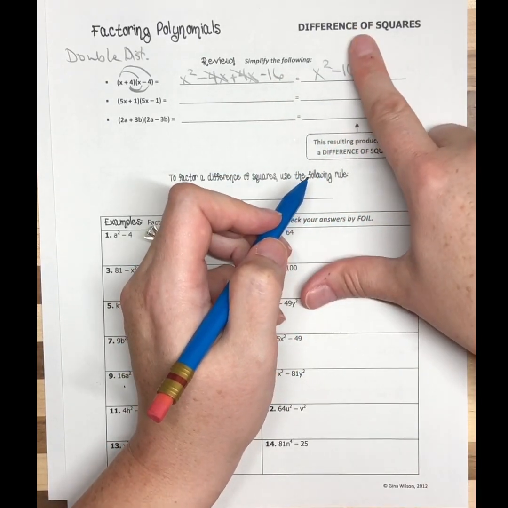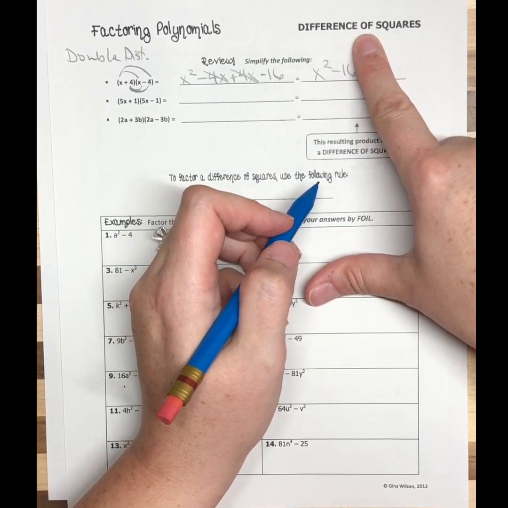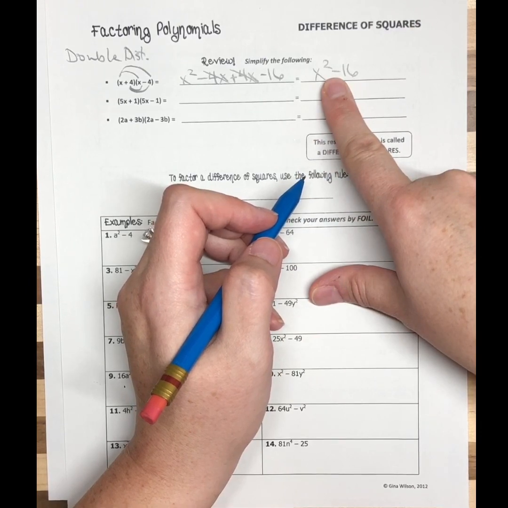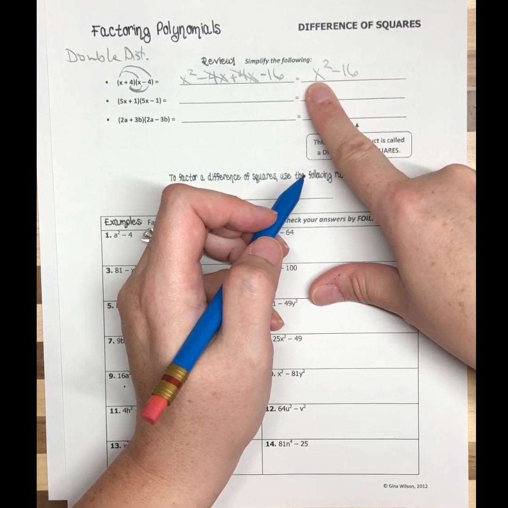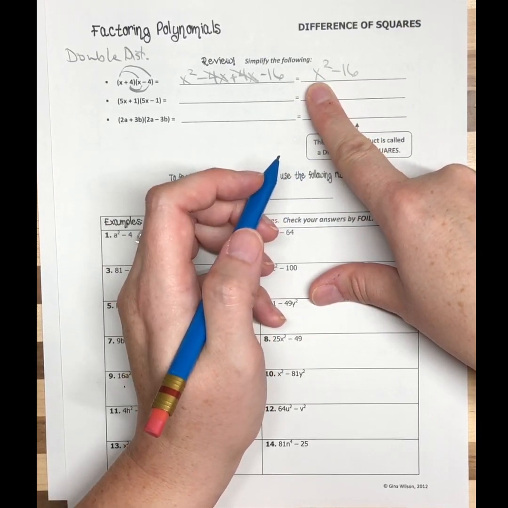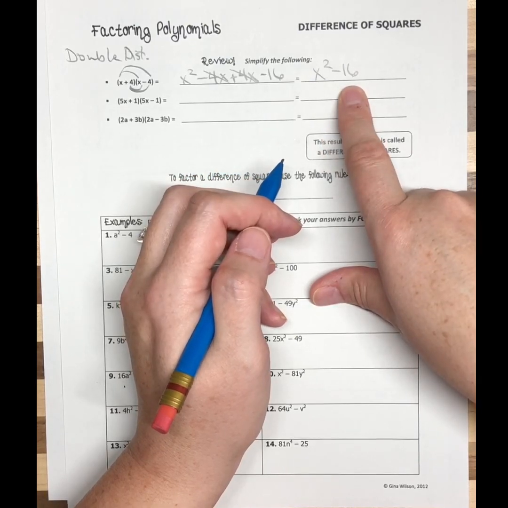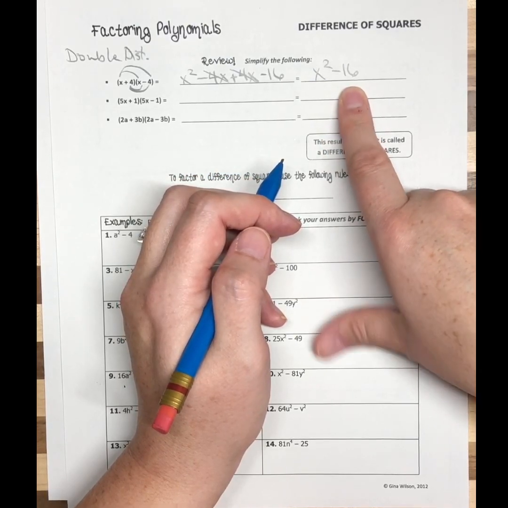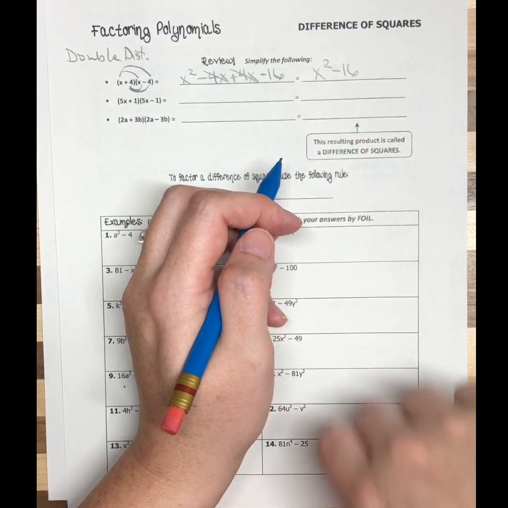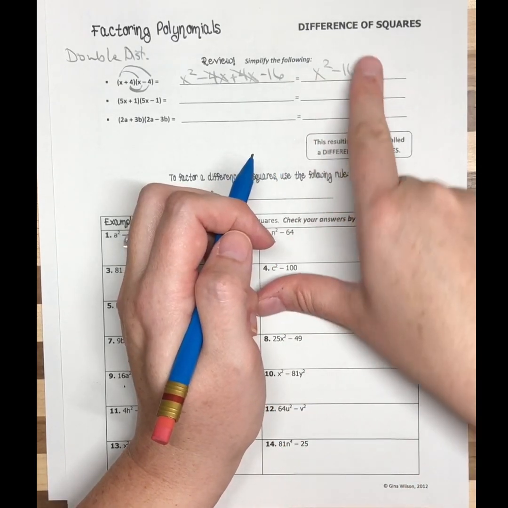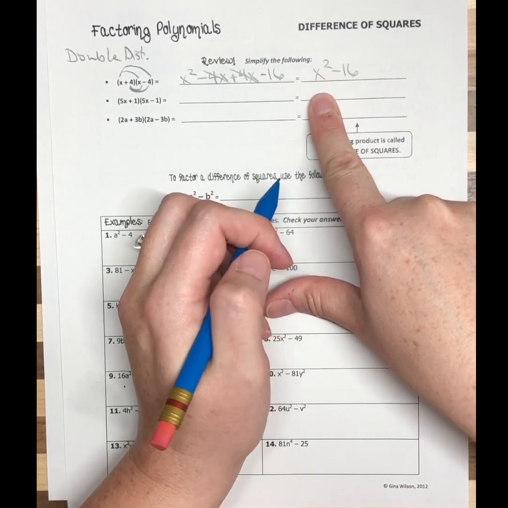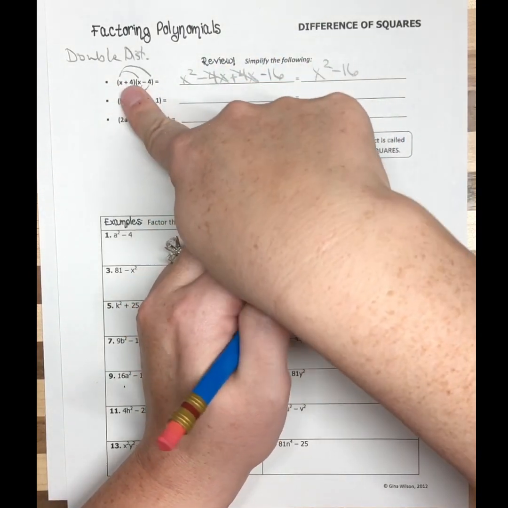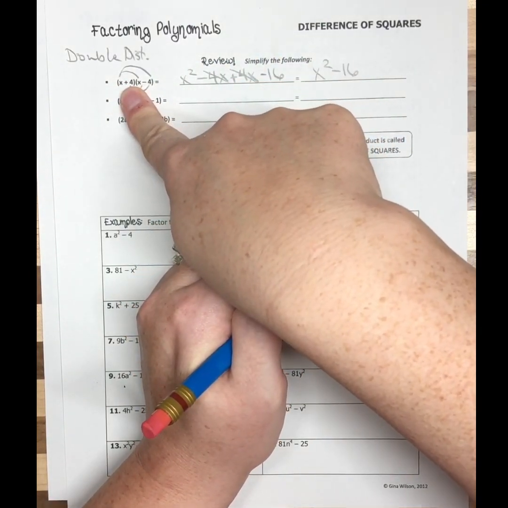Now we actually call this a difference of squares. Why? Well, because it's subtraction. And x squared, well, that's a perfect square because it's x times x. And 16 is a perfect square, which is 4 times 4. That's where the square roots come into play. Because today we're going to start with this as our problem, and our final answer will be x plus 4 times x minus 4.